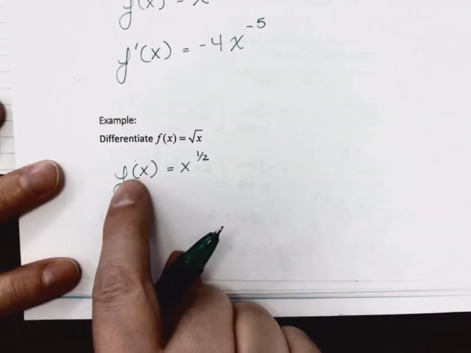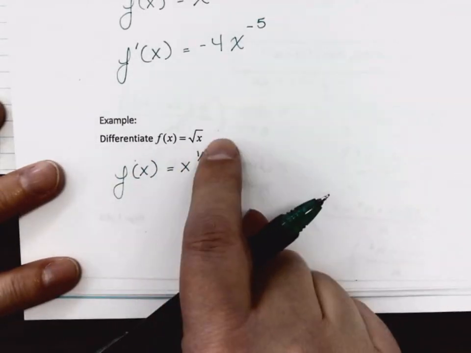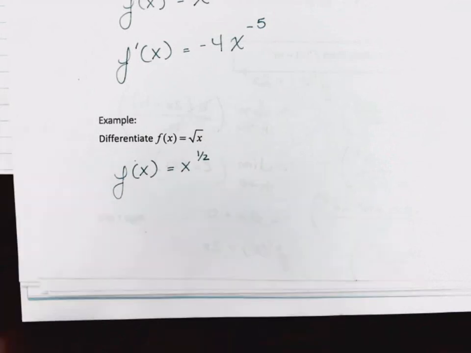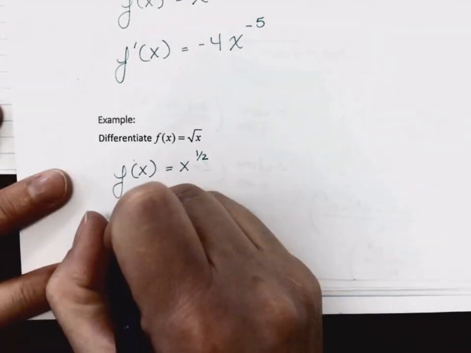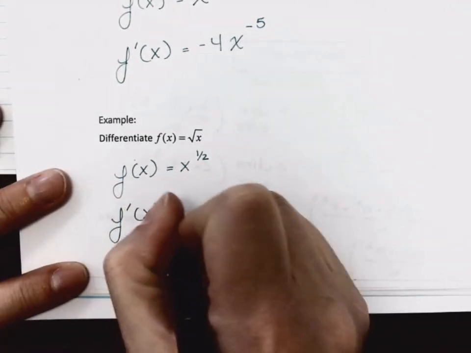So again, it's my original function. These two things are equivalent. I haven't changed the value of them. Now I'm going to do my derivative.